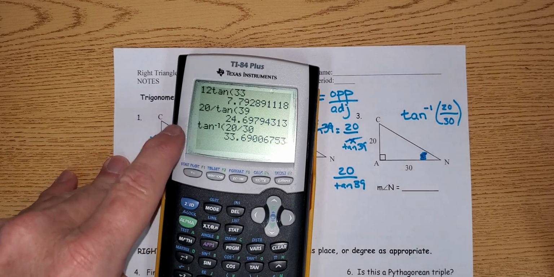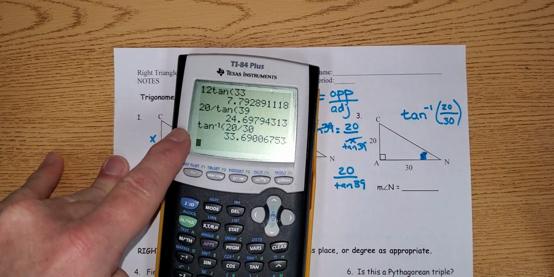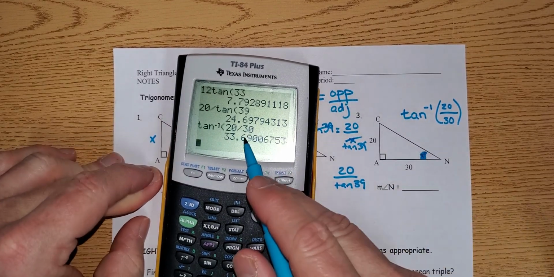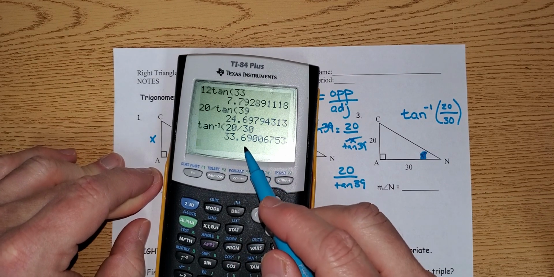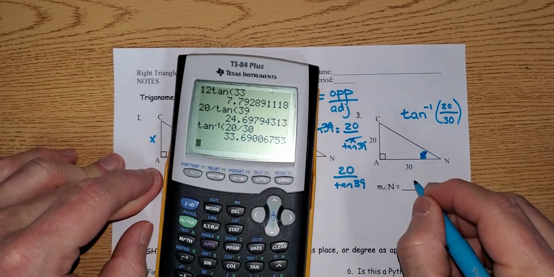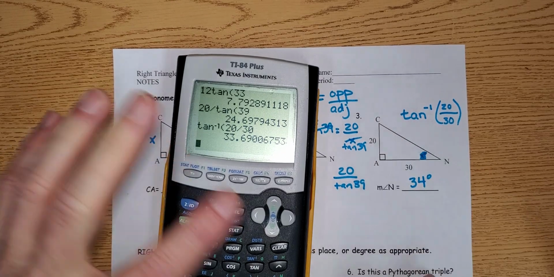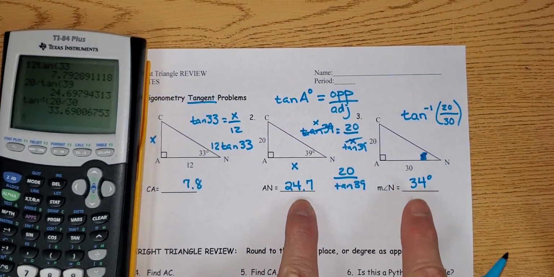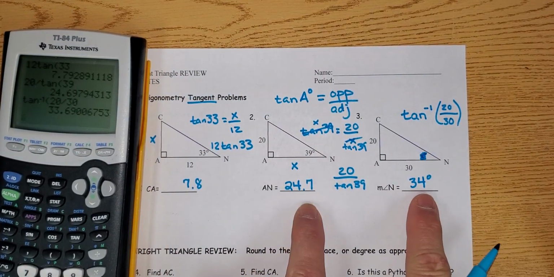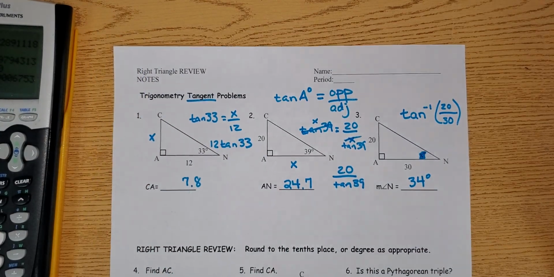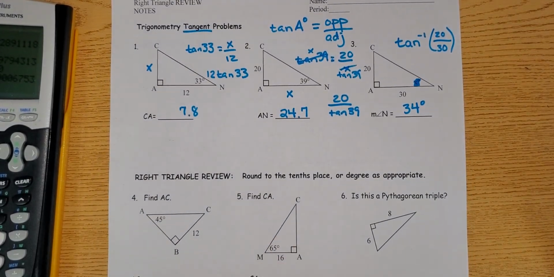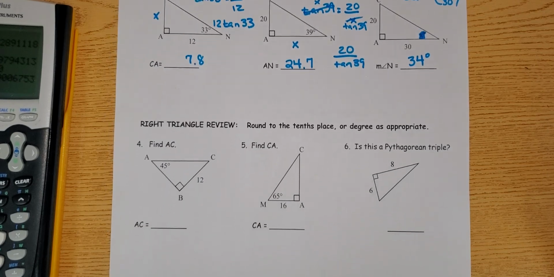Anyway, inverse tangent you always use whenever you're finding an angle. Ding, ding, ding, right? Okay, so whenever I talk about angles, I tell people to use the nearest degree. So this is 34 degrees. If it's a side, we do nearest tenth. If it's an angle, we do degrees. Okay, nearest degree, whole number. So these are all different types of right triangle problems that you might see on the test.